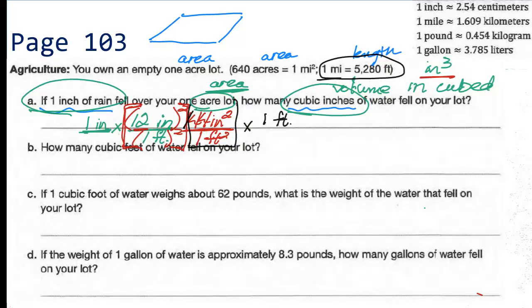Oh, I did that wrong. So I need to back up, not 1 foot, but I need to put 5,280 feet is equivalent to 1 mile.